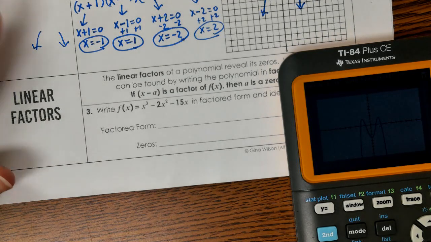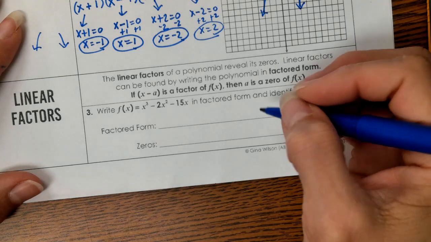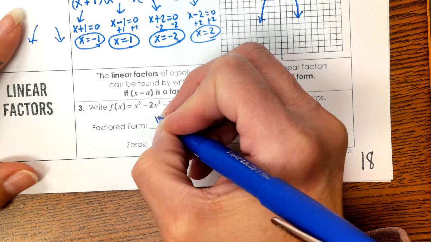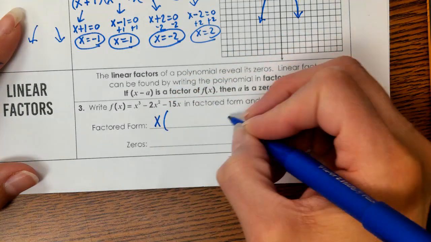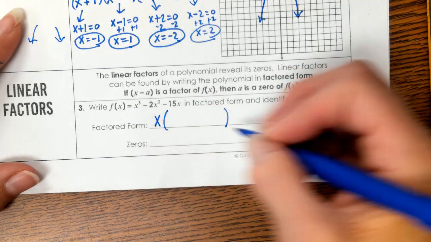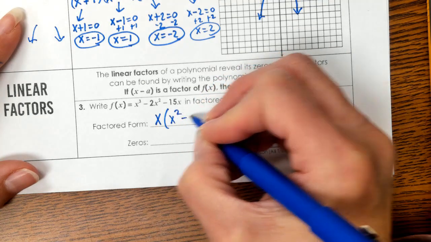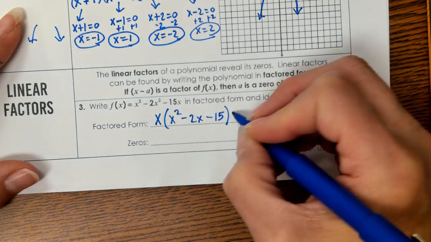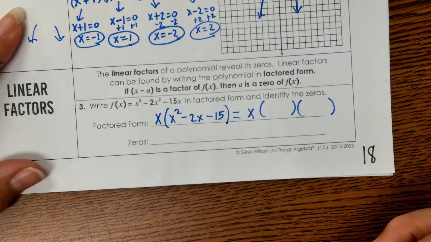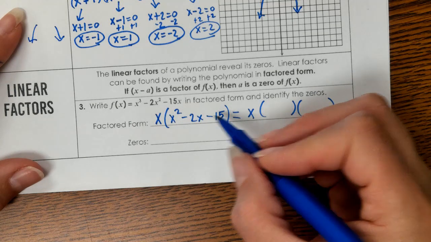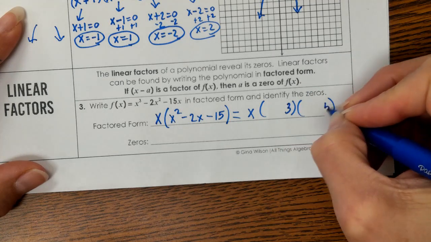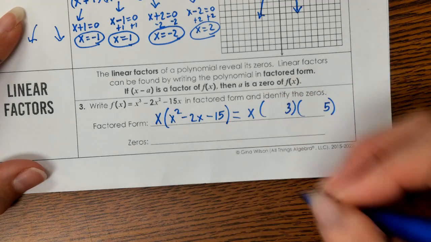Okay, did you factor out the GCF? What is the GCF? An X. And what would be left if I take the X out? Okay, good. And then you can break that into 2 smaller pieces. So what multiplies for 15 but subtracts to give you a 2? Okay, a 3 and a 5 can multiply to make 15, and they can subtract to make a 2.